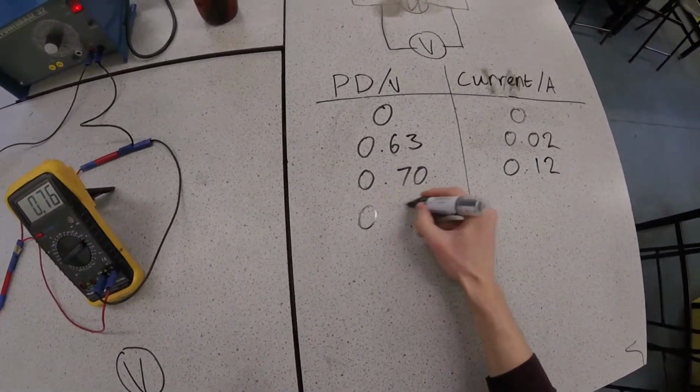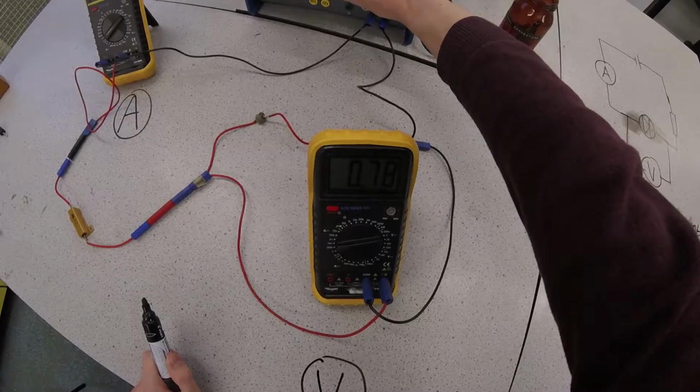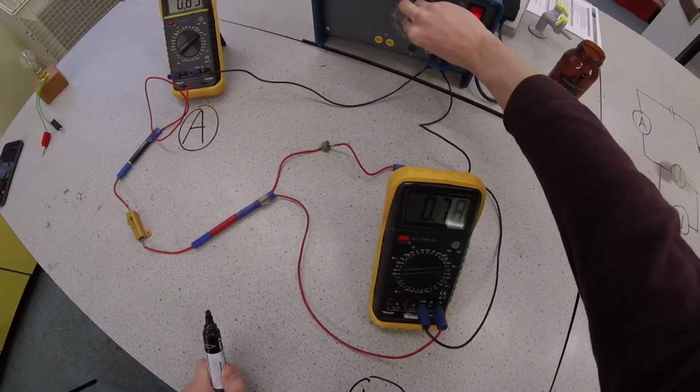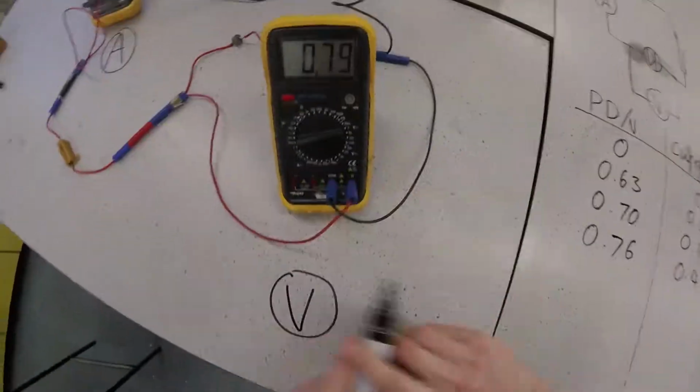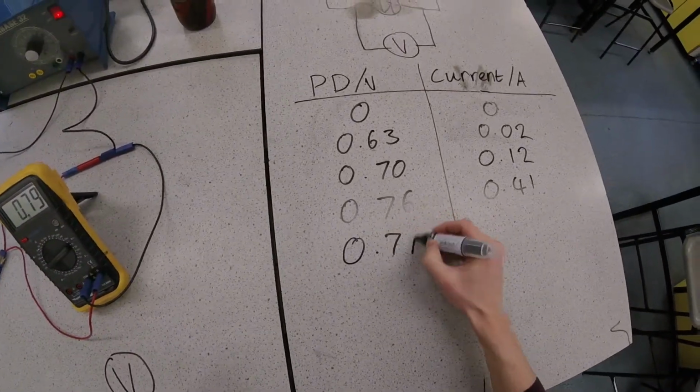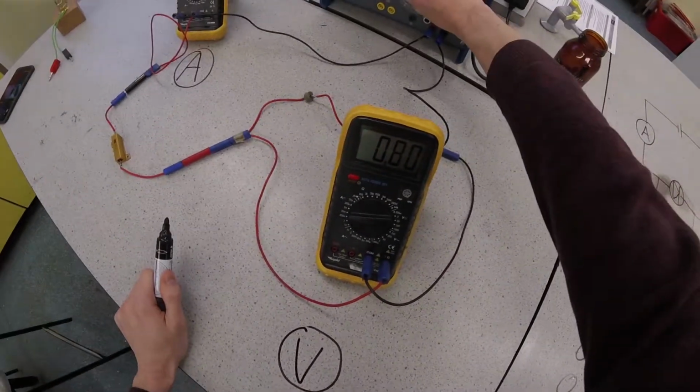So currently it's not going up too much. The potential difference is going up by a very small amount. The voltage is going up by a very small amount, but that's not going to continue. The voltage will continue to go up by a very small amount as I increase the supply, but have a look at what happens to the current in a moment.